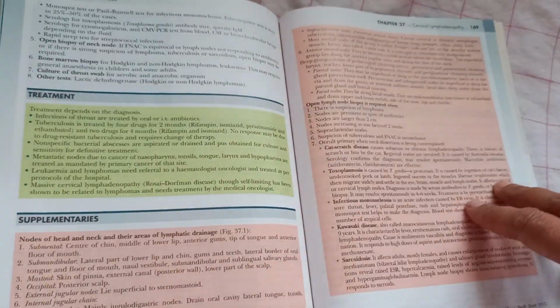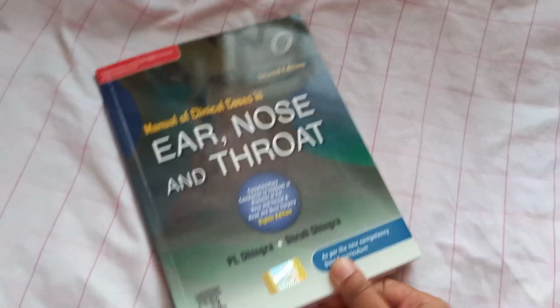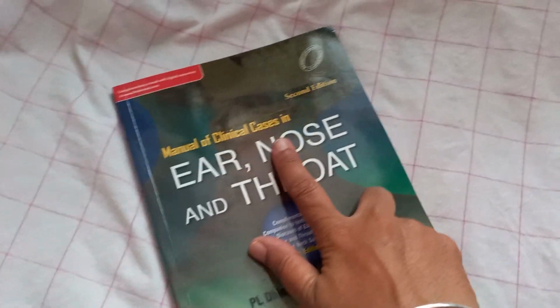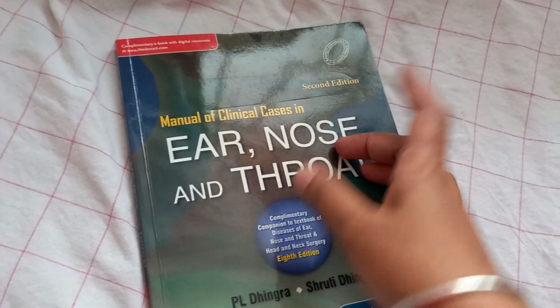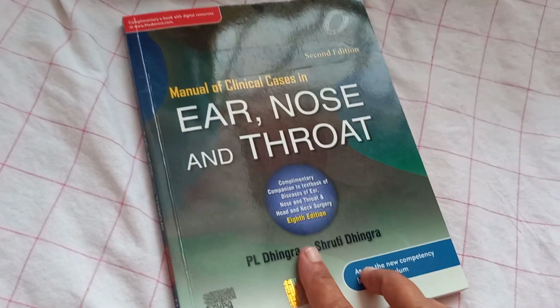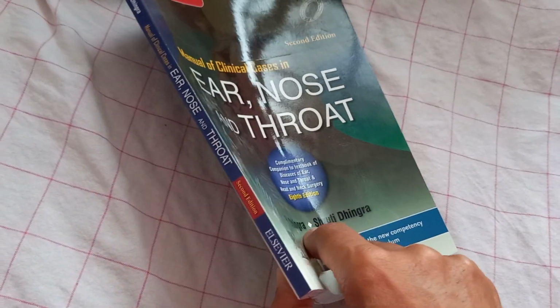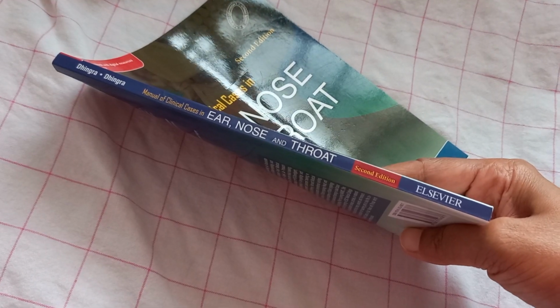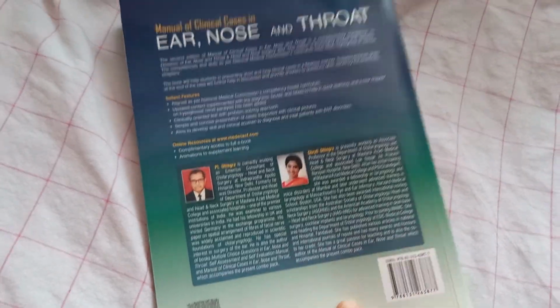So how do you think this book is, guys? What do you think? To me, it looks like a useful book. So just cases, not examination as such, overall ENT examination, but cases in which each case they have given the examination also, which I think is nice. So this is your manual of clinical cases in ENT. So for exam, I think this will be really useful.